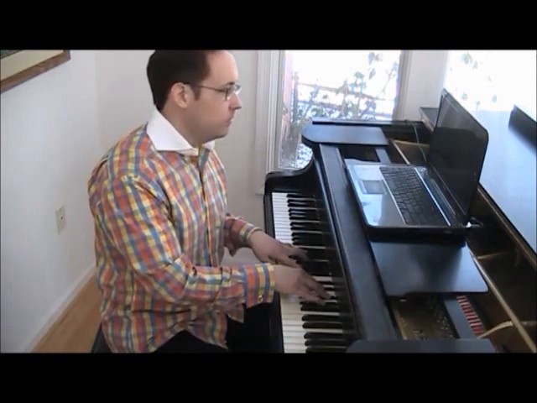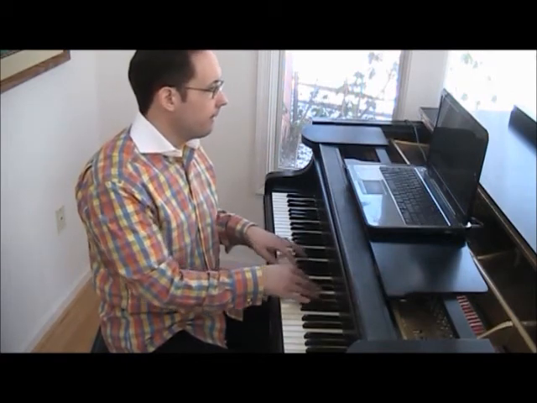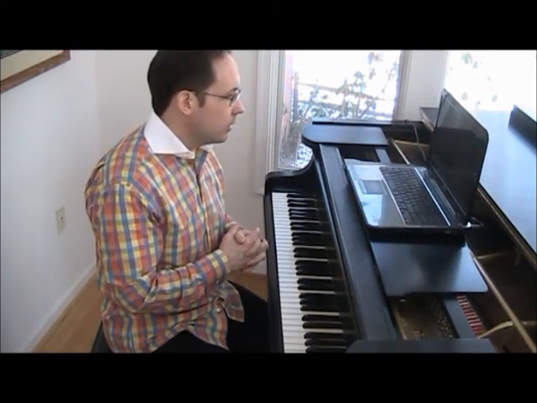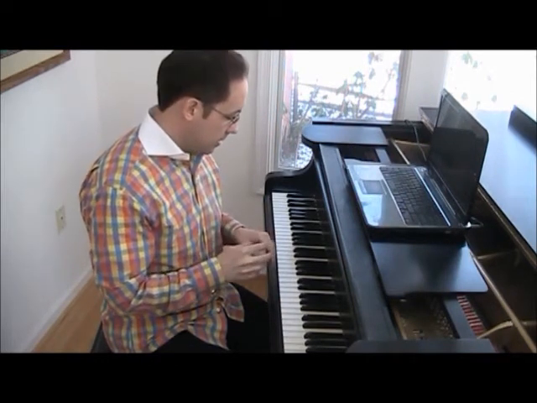Then if you have a C minor 7 flat 5, you could have a G flat triad and an F triad, and then add the flat 7 to the F triad.